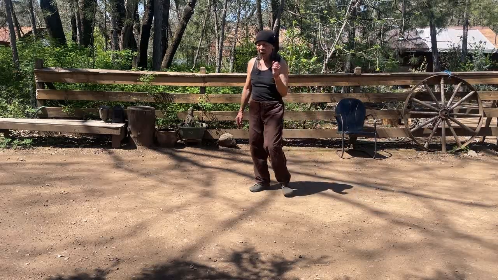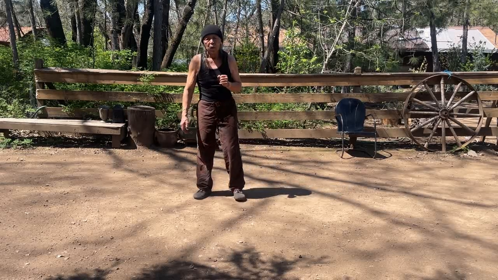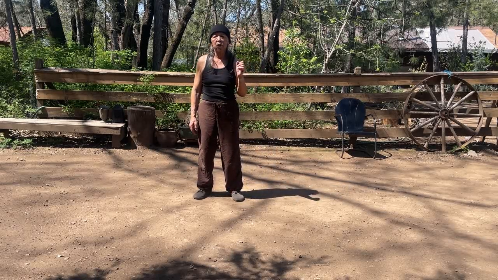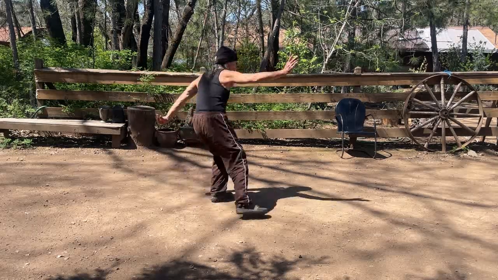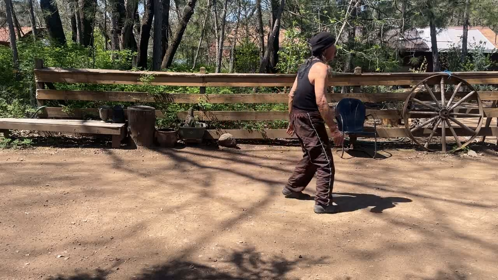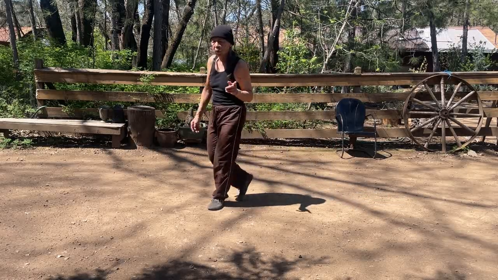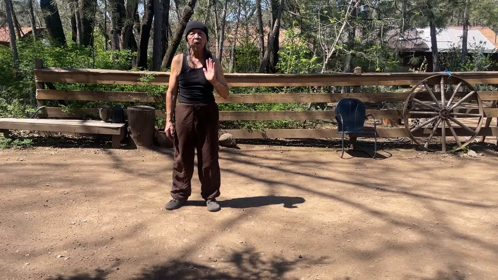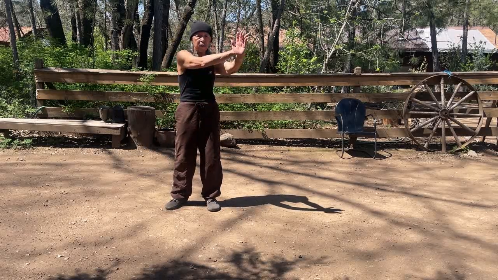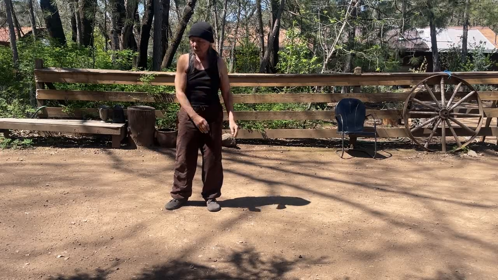So now we're going back to what I said, one of the movements connects to the drop stance. So we're going to put that move right into the end of this series of the 3 skip steps with the double bladed hand strikes.